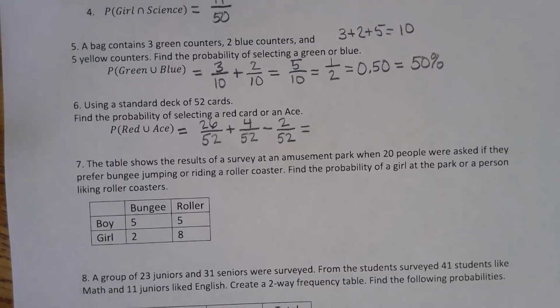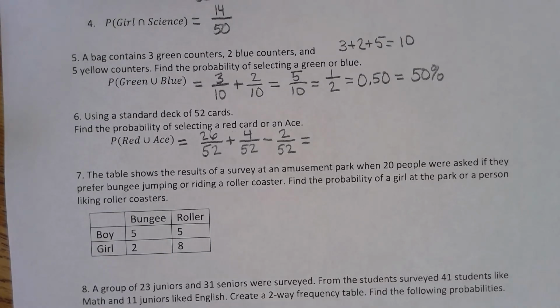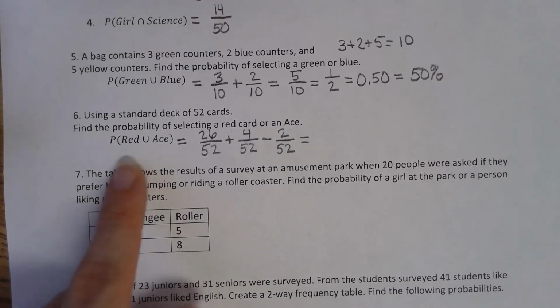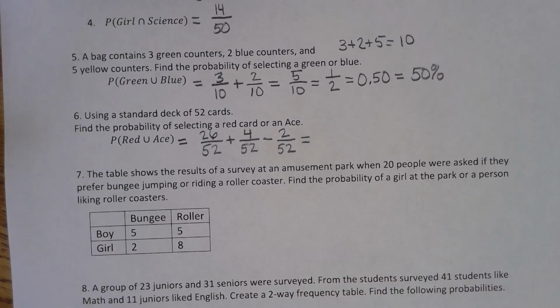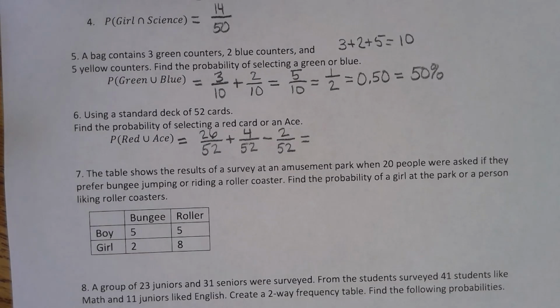Of course, that didn't happen in the previous question because a green or blue, you can't have an event occurring at the same time in that situation. It's either going to be green or blue. But in this situation, the card could be red and an ace, so that means we have to subtract out that intersection to find the correct probability.